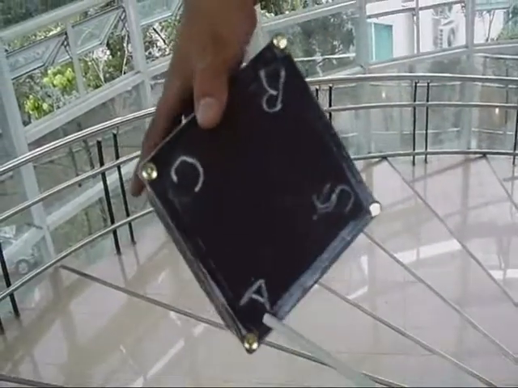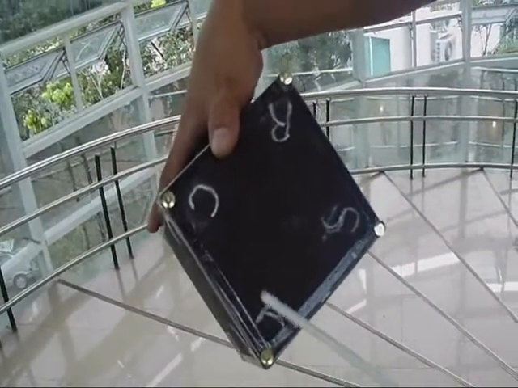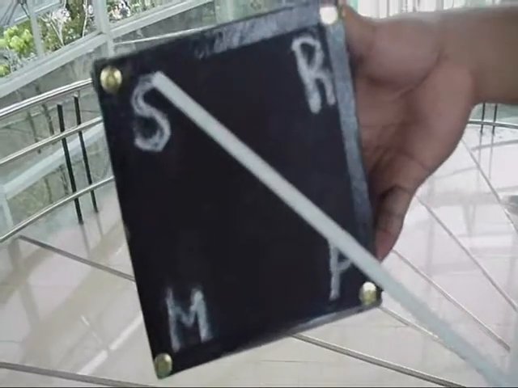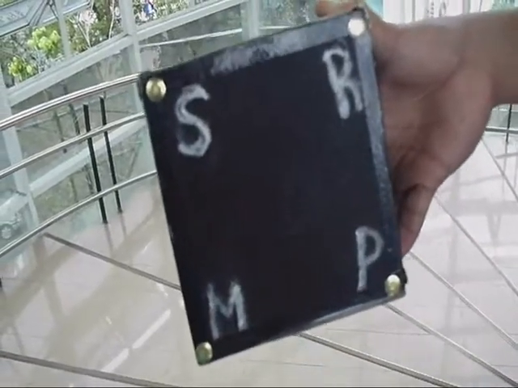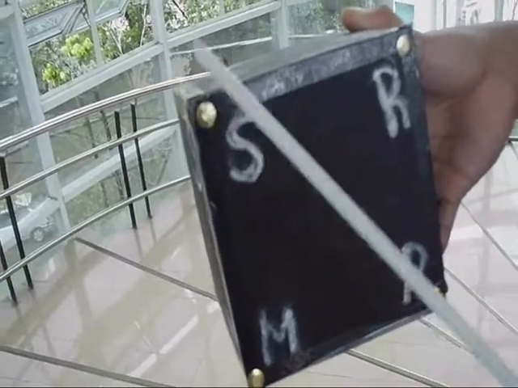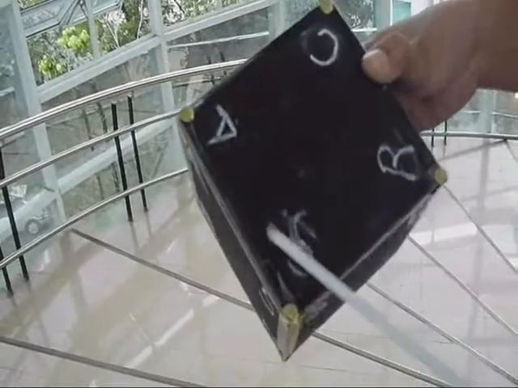This is the plane ACR. Another, through a point S in a line SM, one and only one plane can be drawn perpendicular through the point S, and that is the plane ASR.